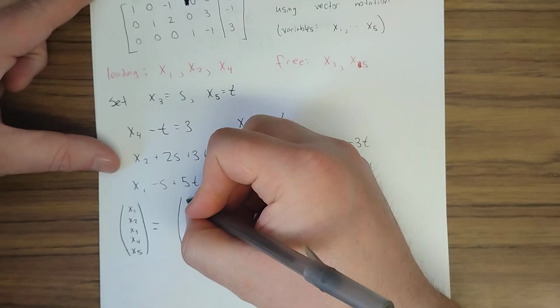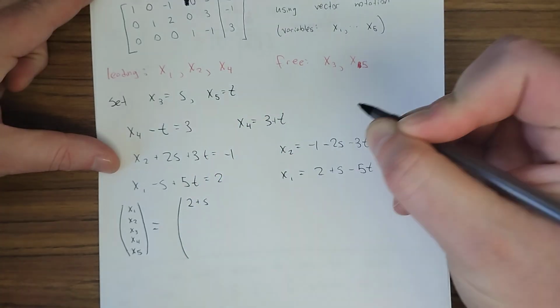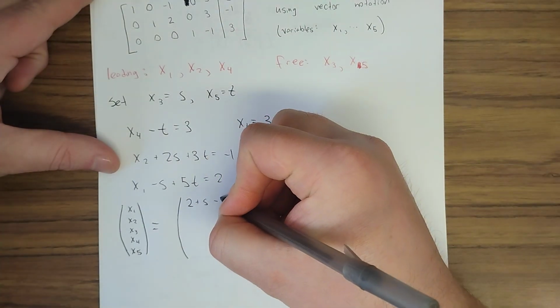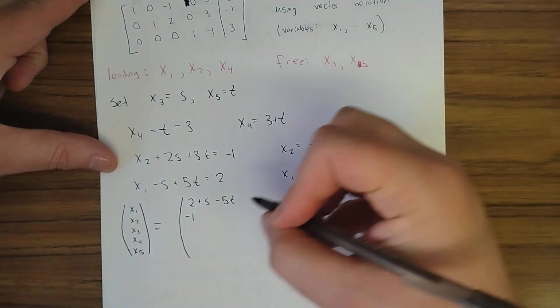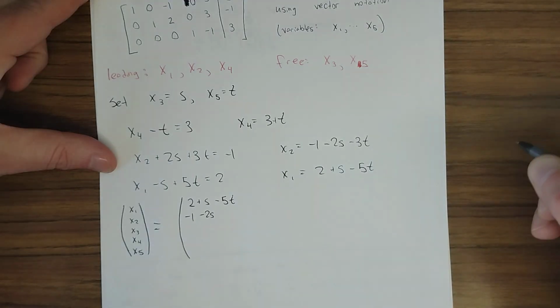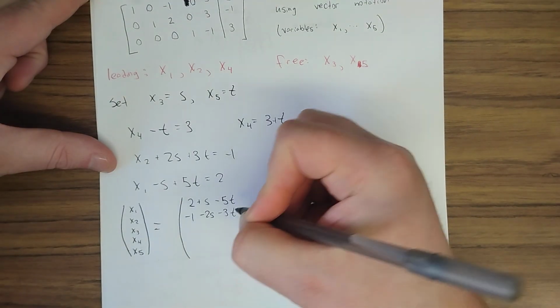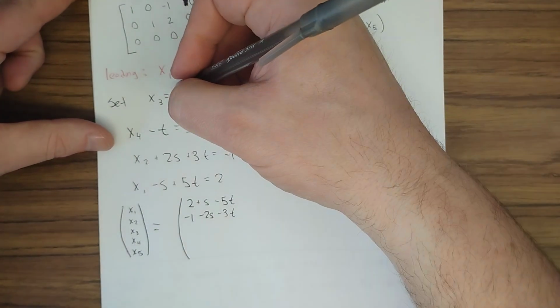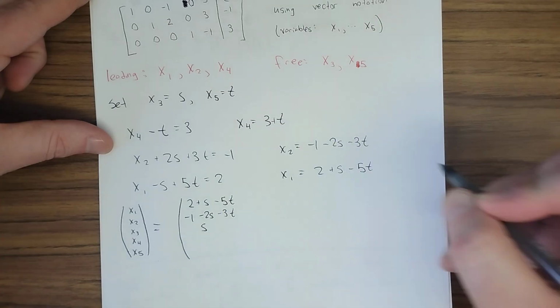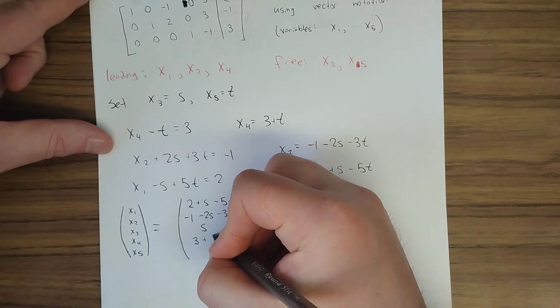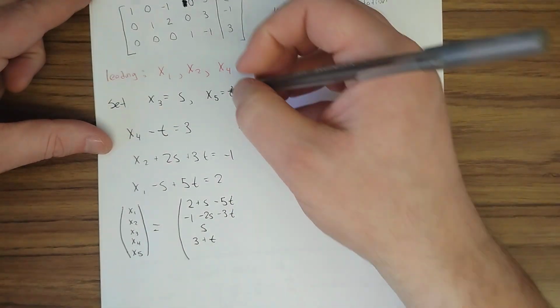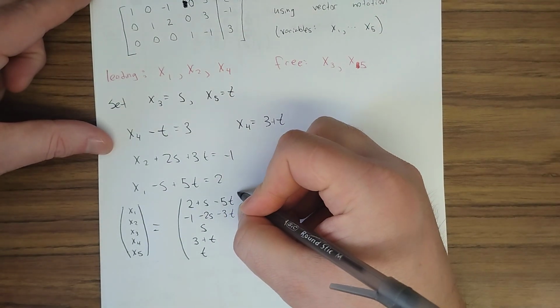So x1 is 2 plus s minus 5t. x2 is -1 minus 2s minus 3t. x3 is just s. x4 is 3 plus t. x5 is t.